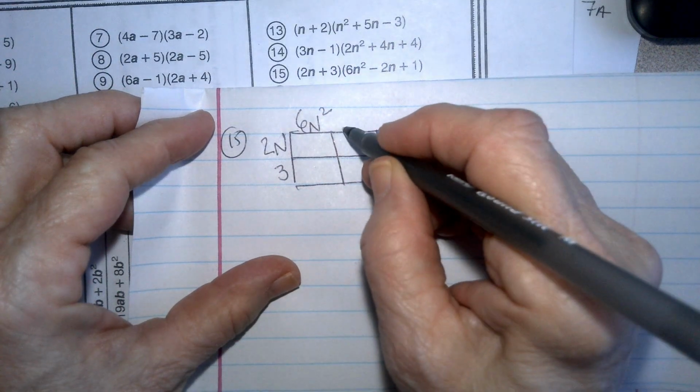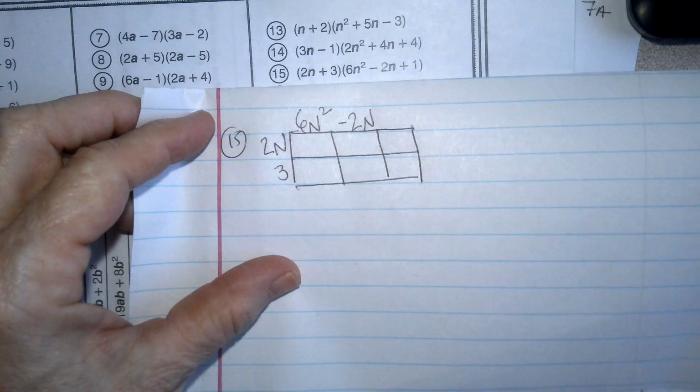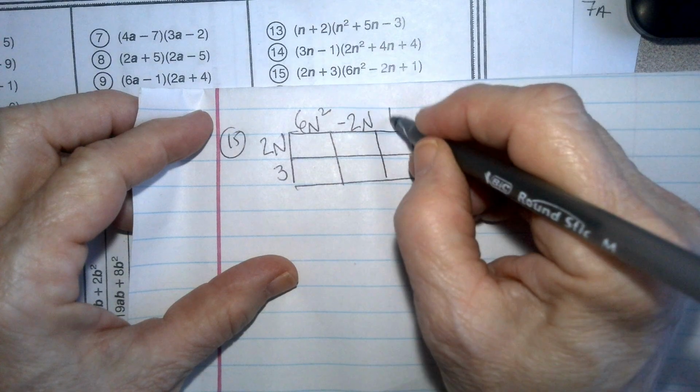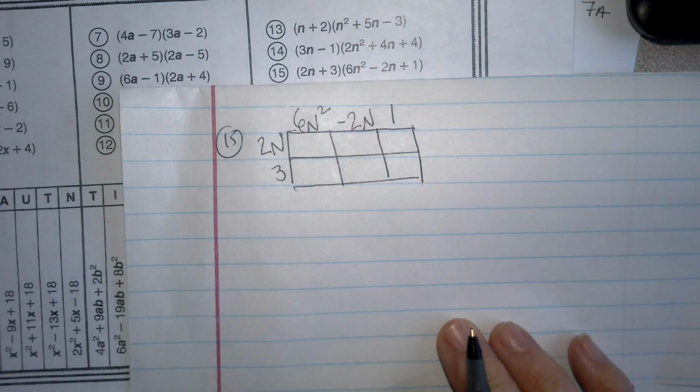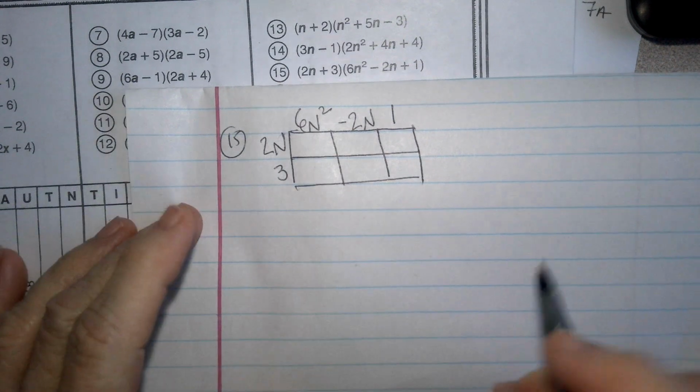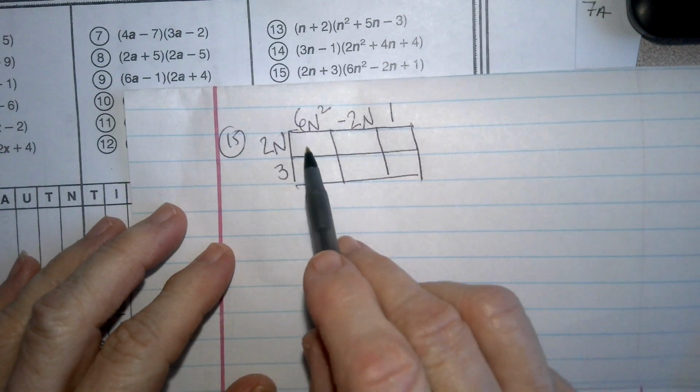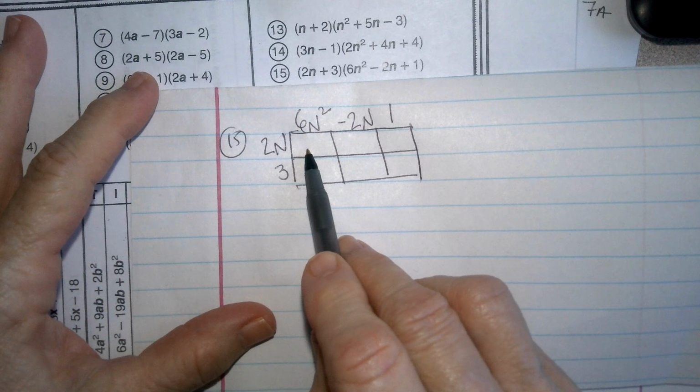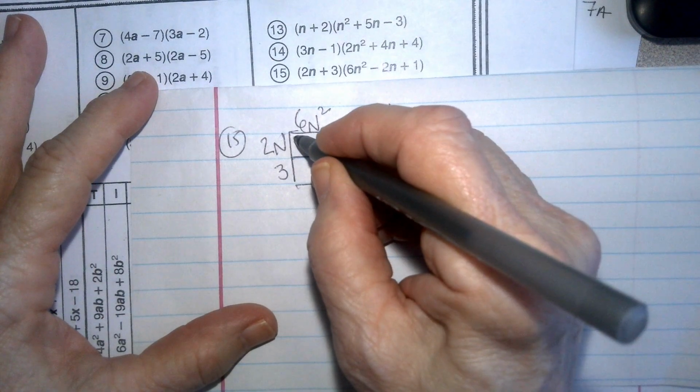And then I'm going to put the trinomial on the top: 6n squared minus 2n plus 1. And then you do it just like we did the binomial times the binomial. So let's do our first box. What is this going to be? 12n to the third.